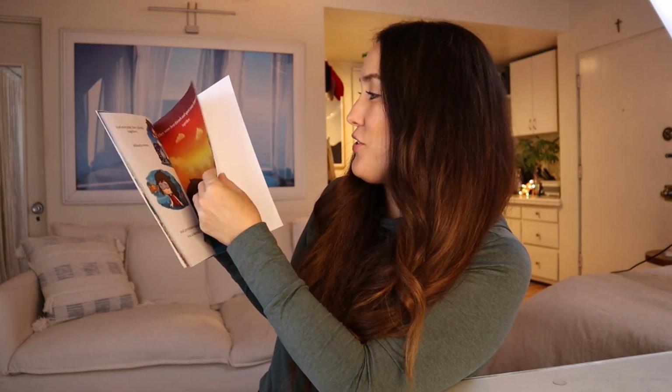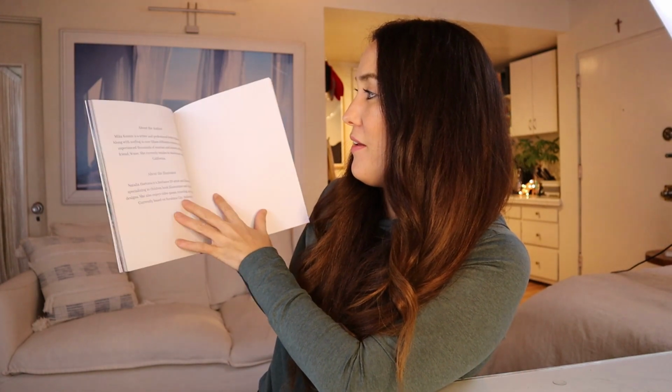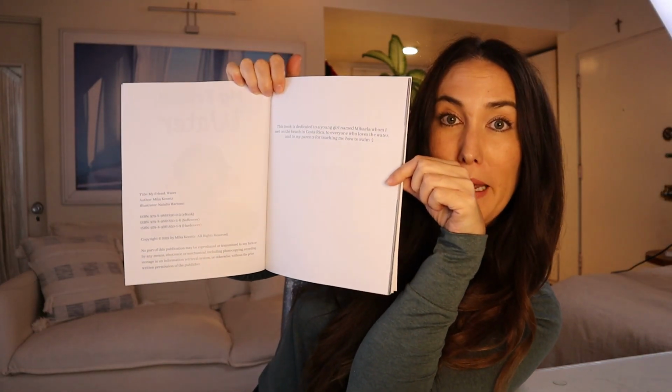And then after the story, at the very end, there's a page that's about the author and about the illustrator. And that is it. I did actually go to the bookstore and look through a bunch of children's books, and I saw a lot of people on their copyright page had the dedication right above the copyright, so it was just all on one page.